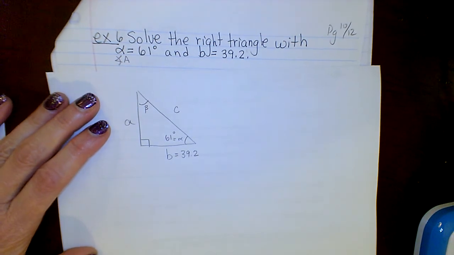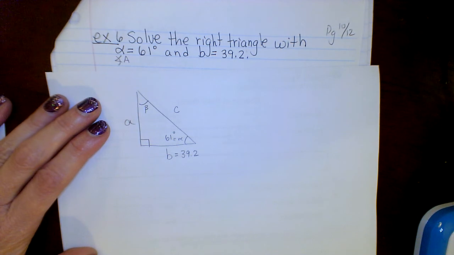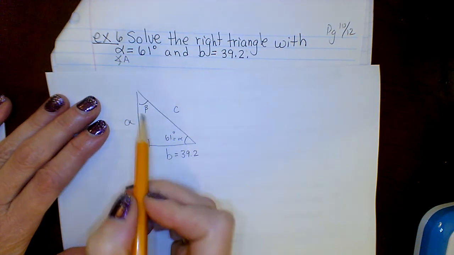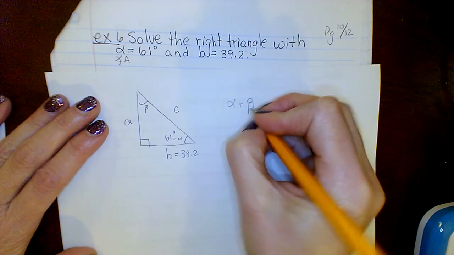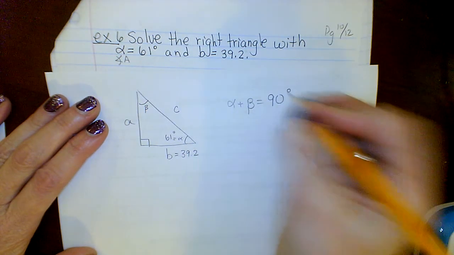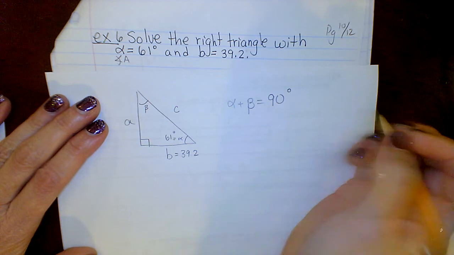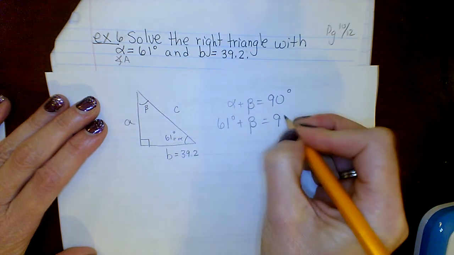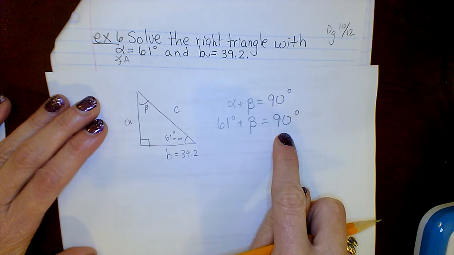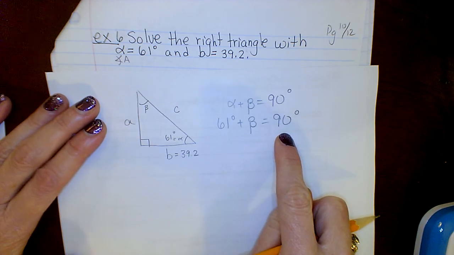So where should I start solving this? Well, I'm drawn to beta because I know that alpha plus beta is 90 degrees. So if alpha is 61 degrees, beta is going to be the rest of the 90, the complement.